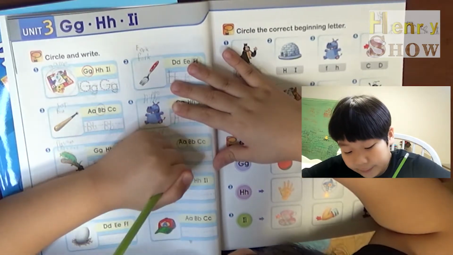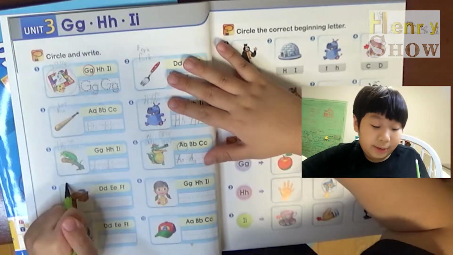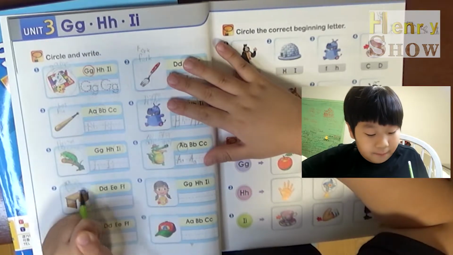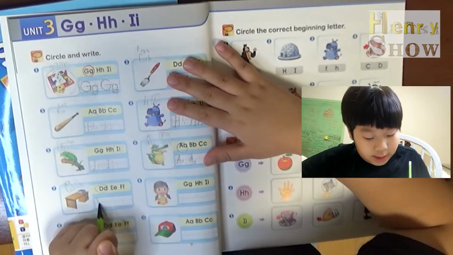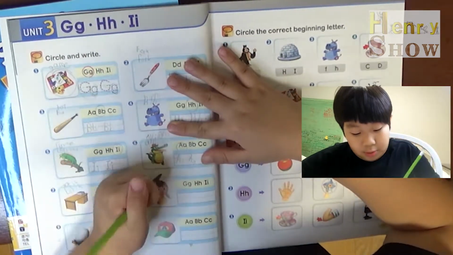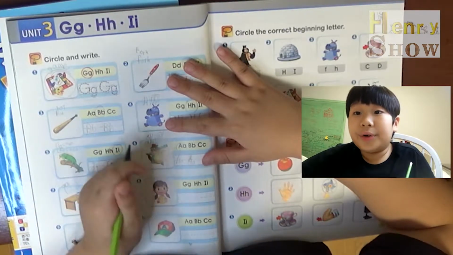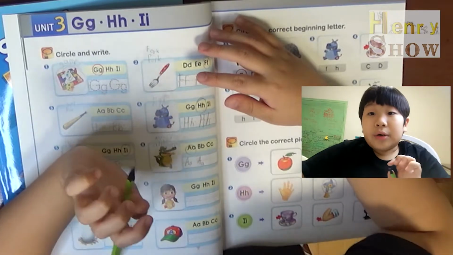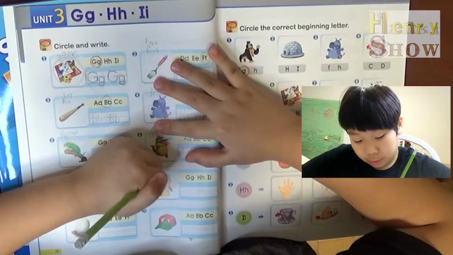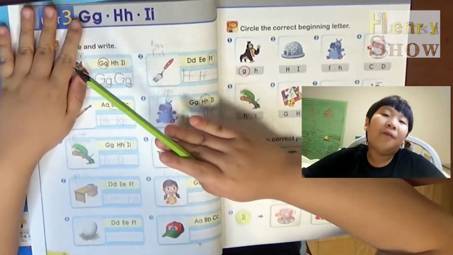A. What do you think? Desk. Well done. Desk. Same. D. Now, what do you think? She is a girl. Girl. We can sound it together. Girl. So it's easy to spell the words if you know the sound of it.